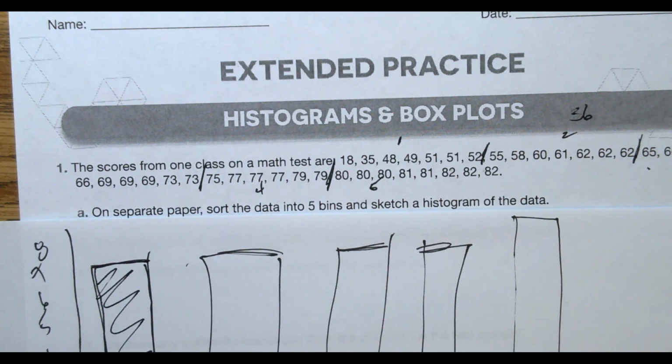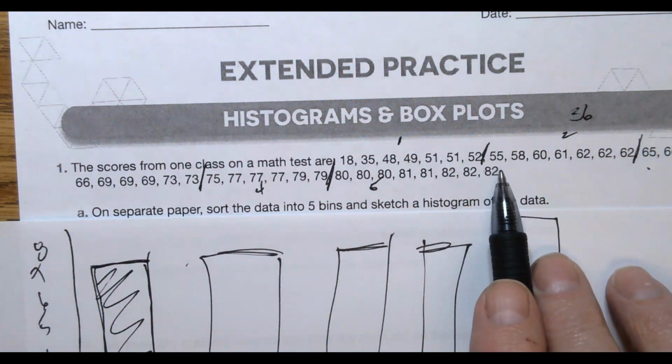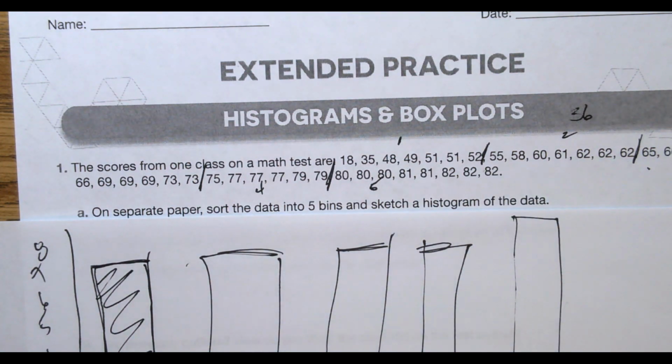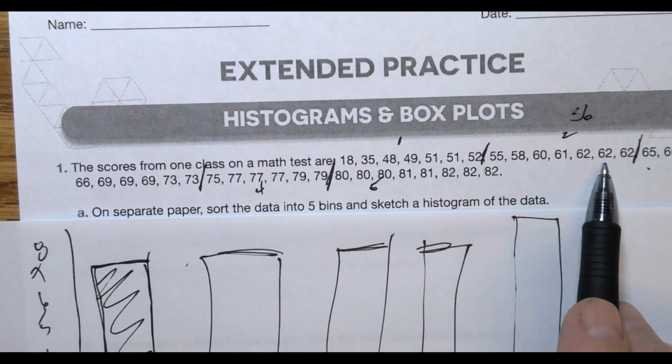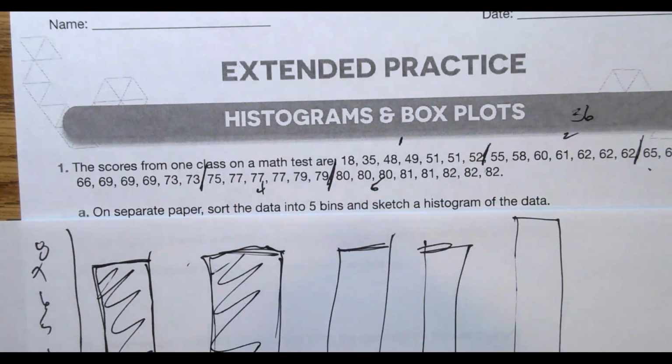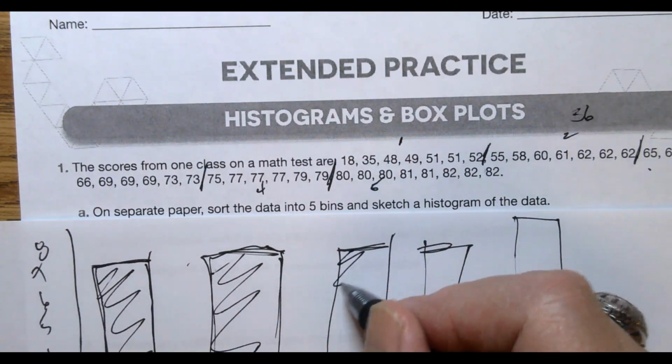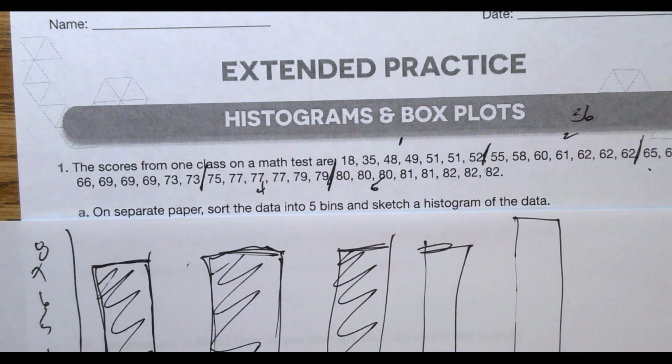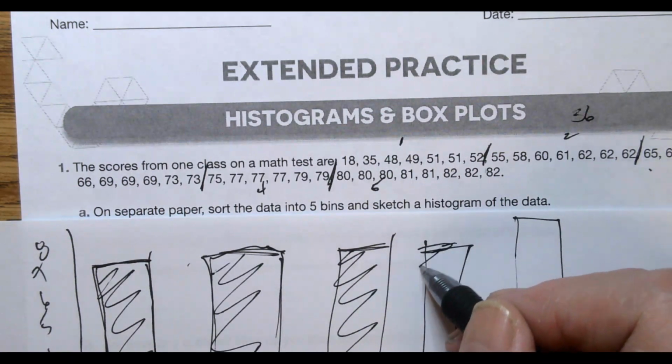My next bin is from 55 to 62, and I have 1, 2, 3, 4, 5, 6, 7, so I draw my bar up to there. There's my next bar. Then 65 to 73, and I had 7 of those. Then 73 to 79, I had 7 of those.